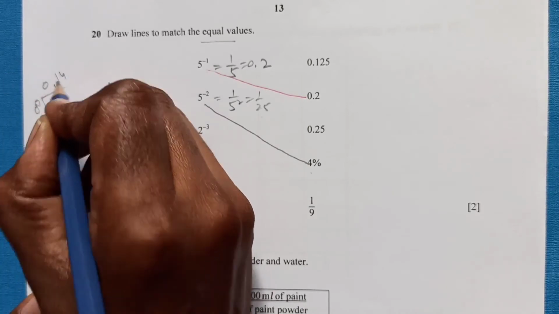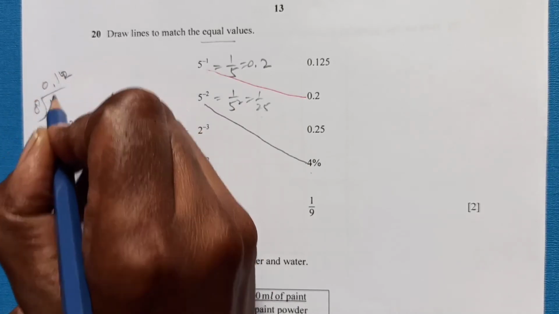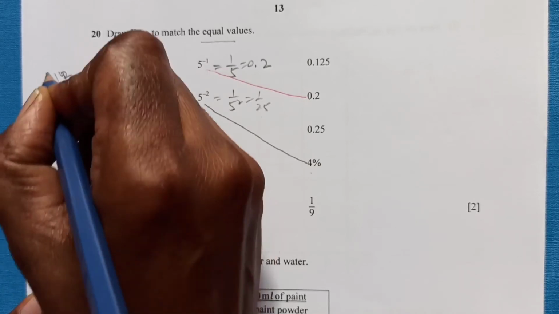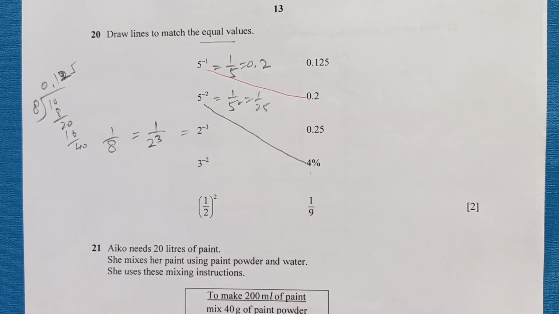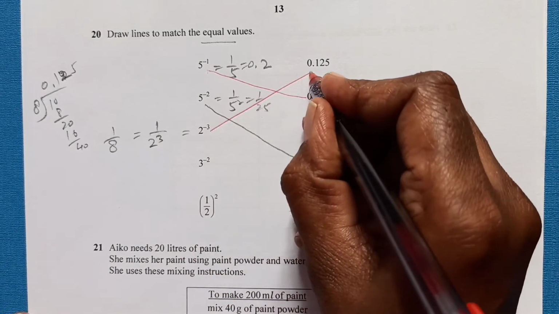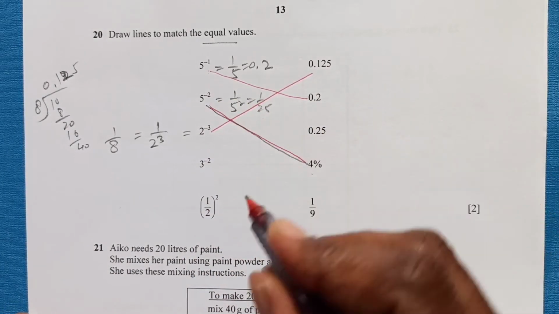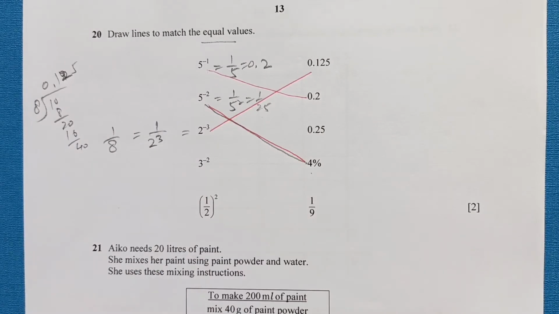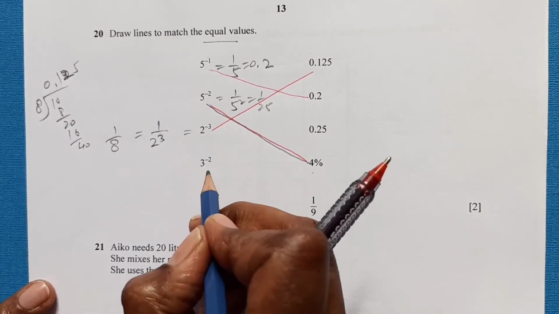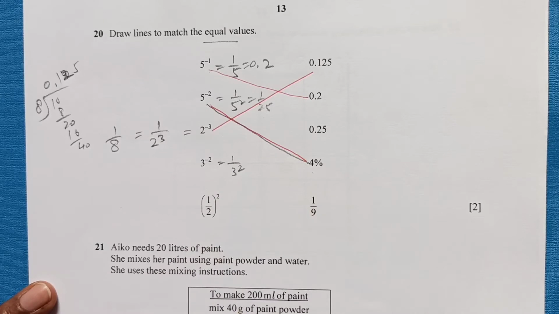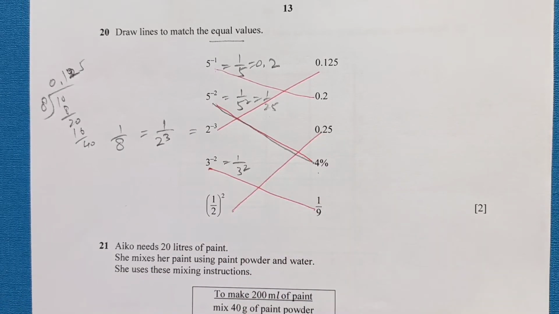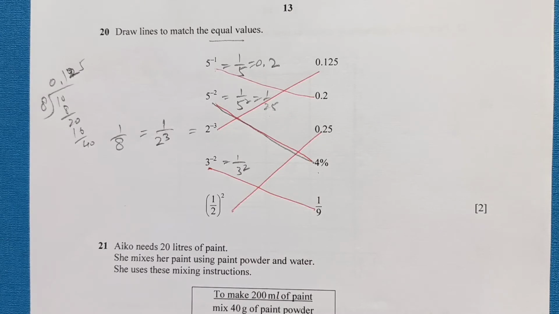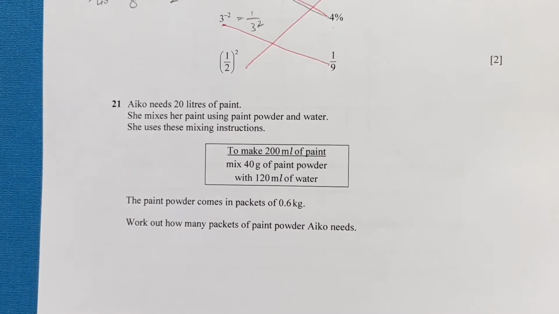0.125. 8 times 2 is 16, 8 times 5 is 40, so 0.125. So this is going to match with this one, this goes here. So this is now, you see 1 over 3 squared, which is 1 over 9, so here, and this is the last one, you can directly match that one.